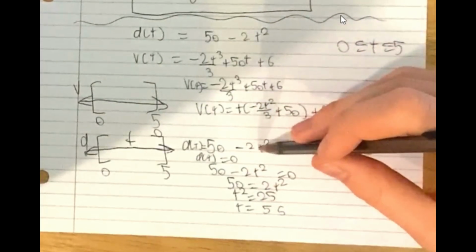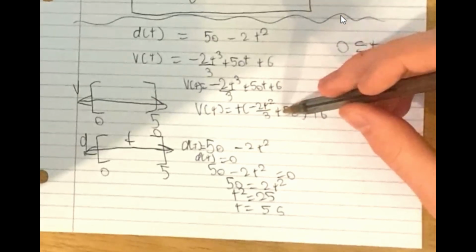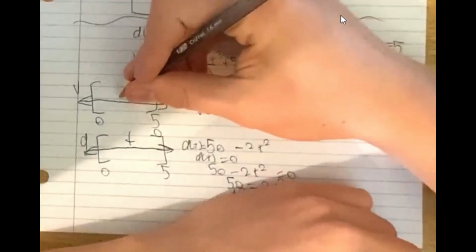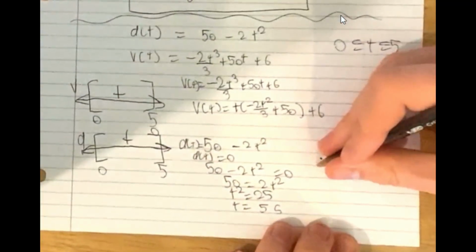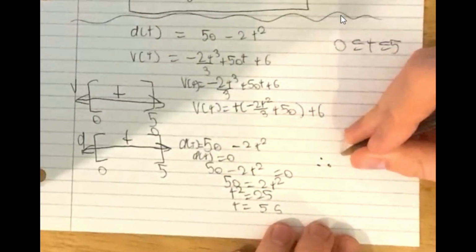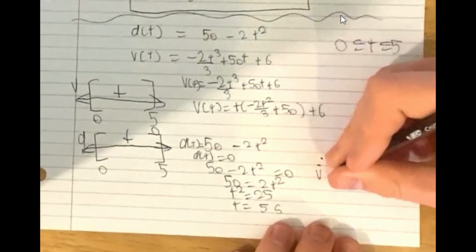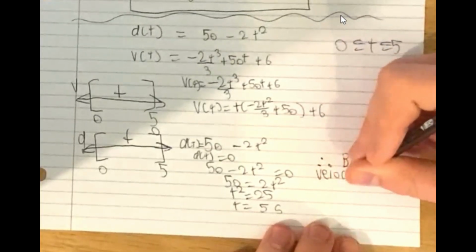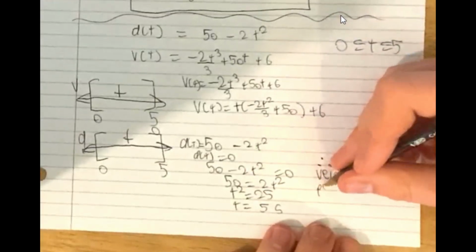And so notice that negative 2t squared over 3 is always going to be less than negative 2t squared, or at least the magnitude will be less than it, and therefore it will take more time for it to be equal in magnitude to 50, and velocity will be positive for that interval. And that's also neglecting the term of 6 outside, so it'll take you more time than that.